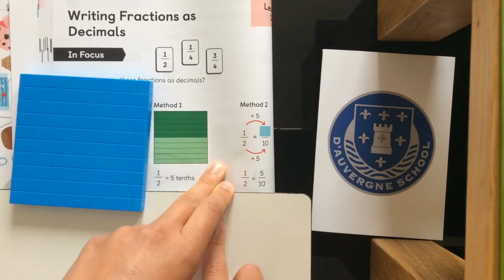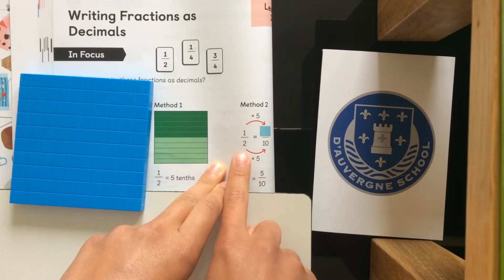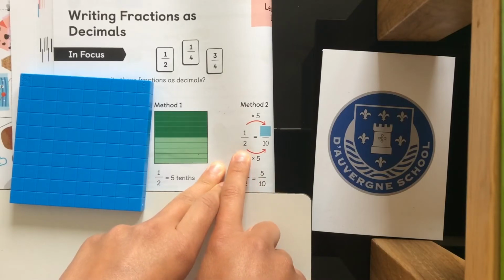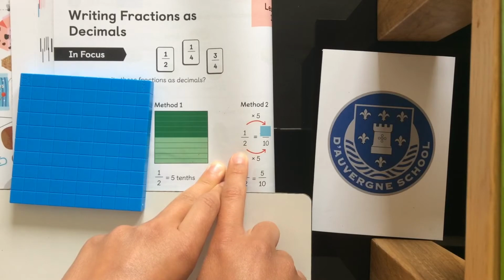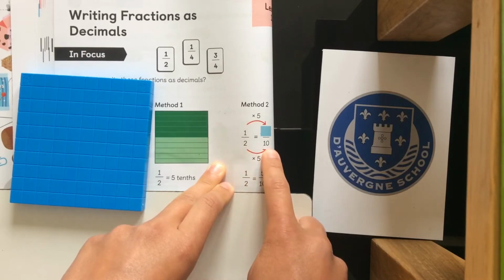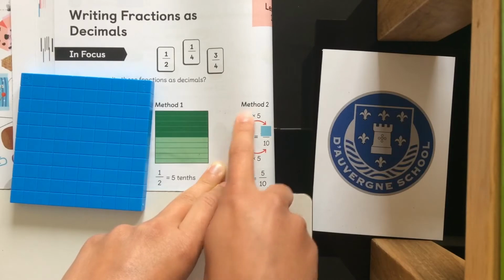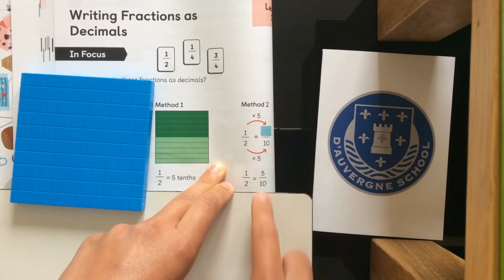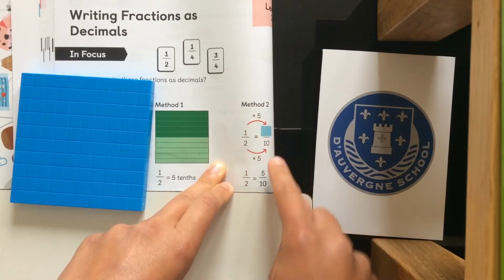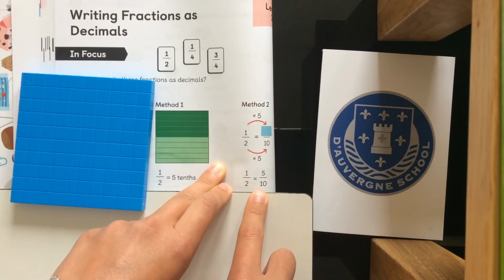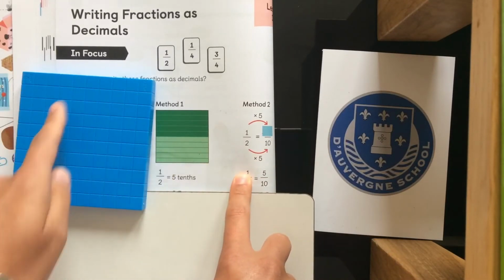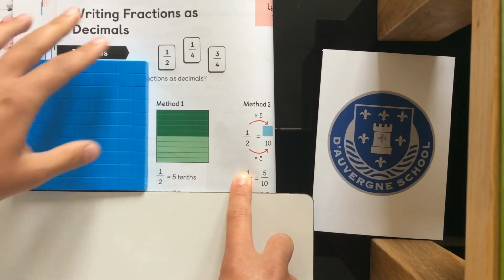Or there's a method 2. We know that it's a half. So if we multiply the bottom by 5 to get us to 10, we have to do the same to the top. So we're going to do 1 times 5 equals 5. So we'd have 5 tenths, which is written 5 over 10. And if we were to colour in 5 tenths, we know that it's a half.